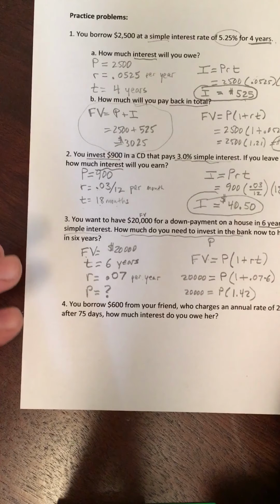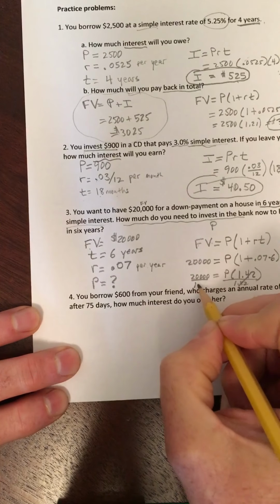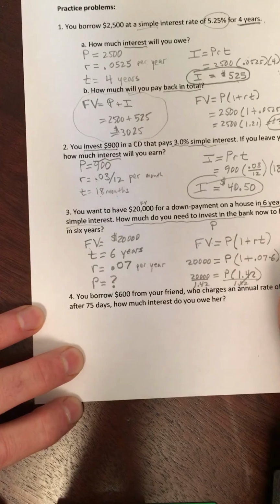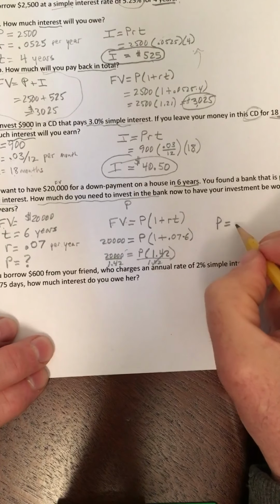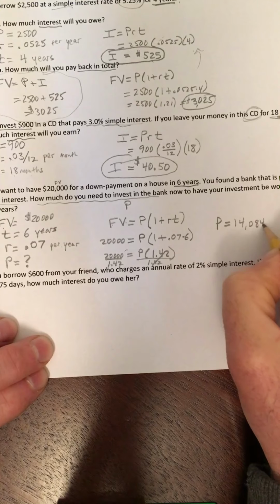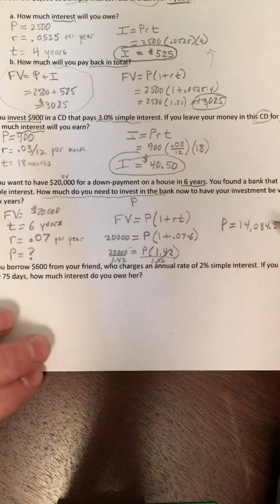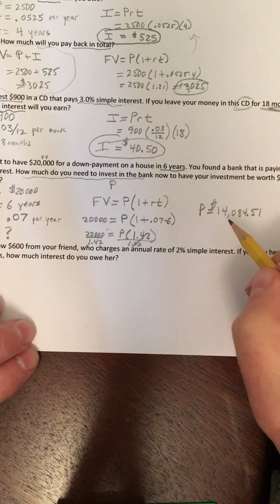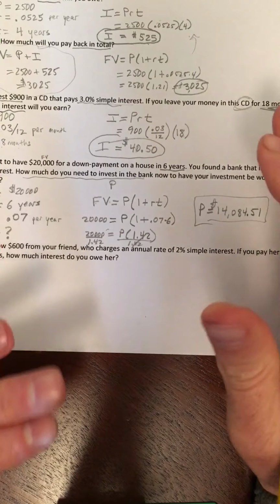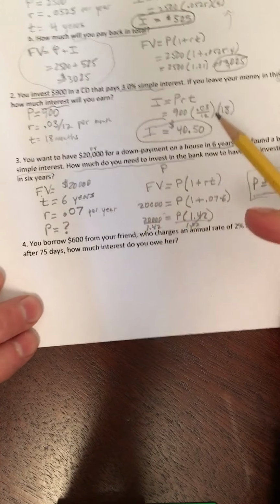Then this is just a one-step algebra equation from here. Divide both sides by 1.42, and the principal will be equal to 20,000 divided by 1.42. I get 14,084.51. Round everything off, always. I should have said this: these answers came out perfectly, but these don't. Round them to the nearest penny. Everything's in dollars, so we always go out to the nearest cent. If I put this much money in and don't touch it, I don't add to it, I don't take anything away from it, I just leave it in the bank for 6 years, I'll have $20,000 at the end.